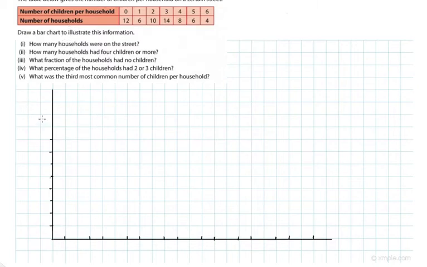What I'll do is I won't label this for you. I want you to have a go and see if you can label it yourself. See if you can label correctly which one is the horizontal and which one is the vertical. Because we have number of children per household and we have number of households. So which one do you think goes on the bottom and which one do you think goes on the vertical axis? So pause it now and have a go.